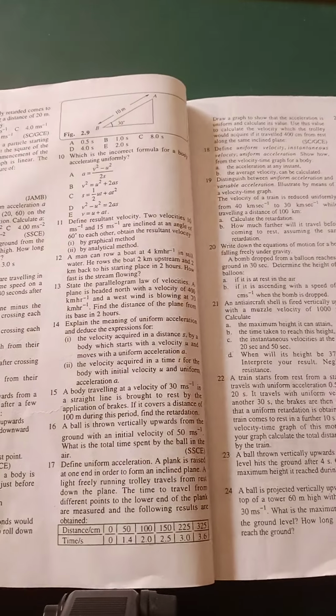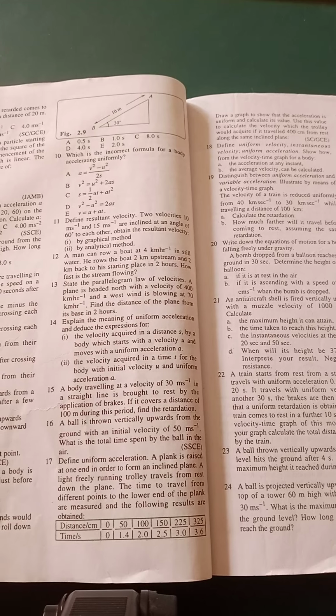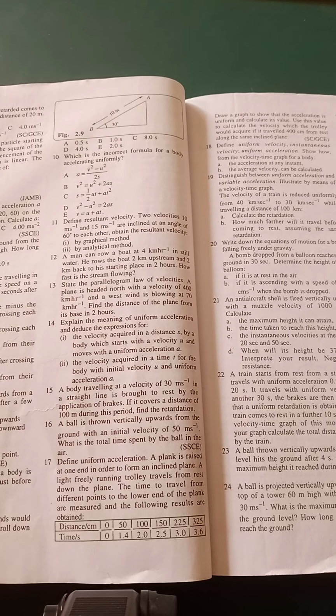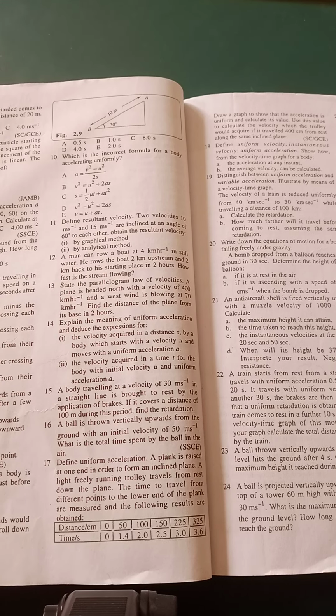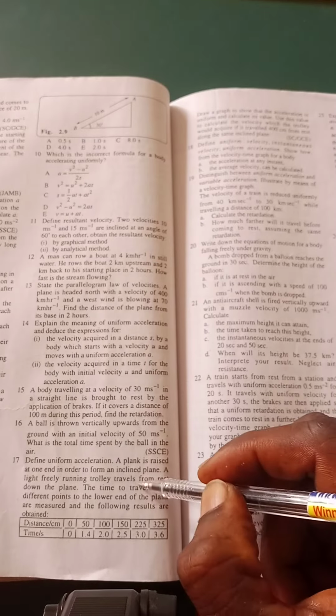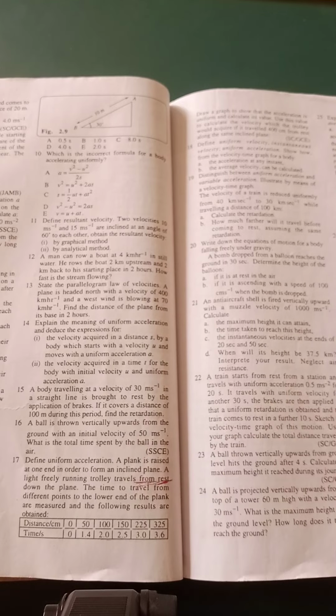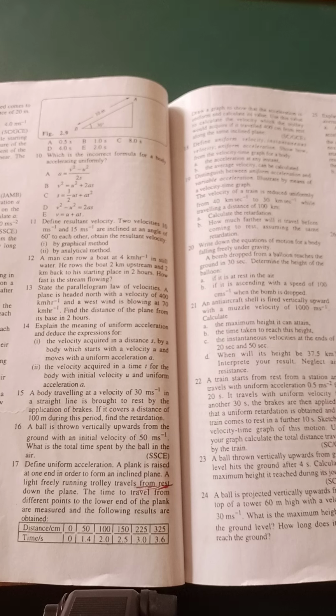The uniform acceleration, define uniform acceleration. A plank is raised at one end in order to form an inclined plane. A light freely running trolley travels from rest. Take note, travels from rest down the plane. The time to travel from different points to the lower end of the plank are measured and the following results are obtained.